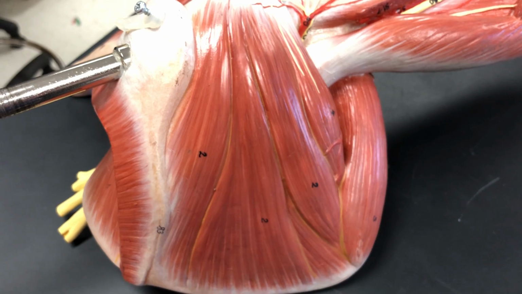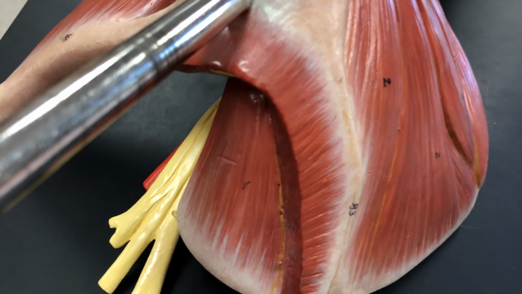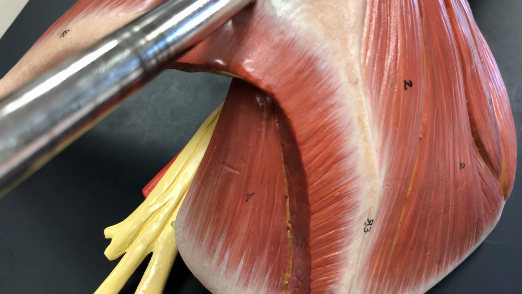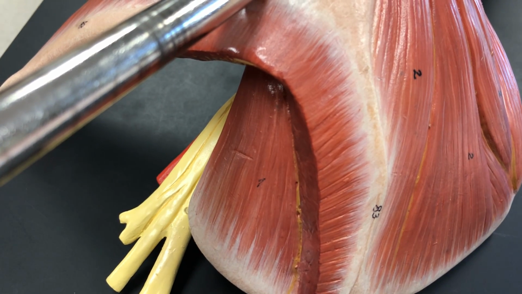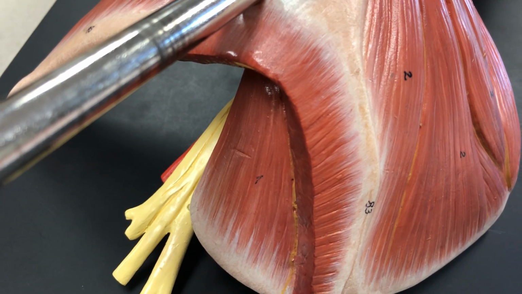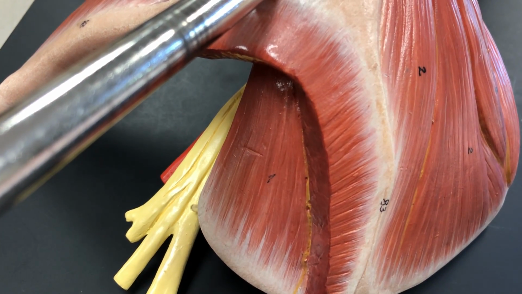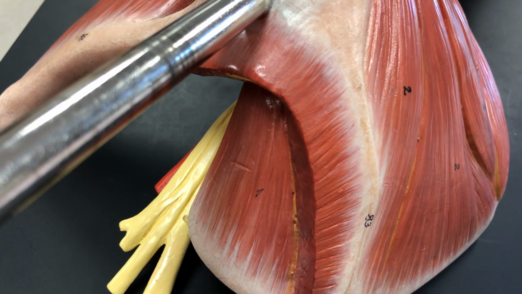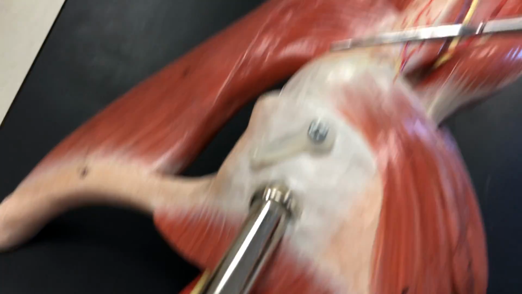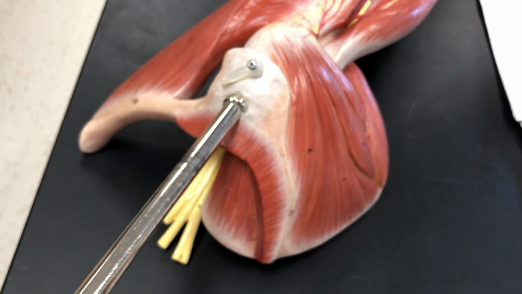The supraspinatus, that is abduction of the humerus, part of the rotator cuff that stabilizes the shoulder. So all these are involved in that. It originates in the supraspinatus fossa of the scapula, so up under there. And it inserts into the greater tubercle of the humerus. So in there. Okay, so we're almost done.